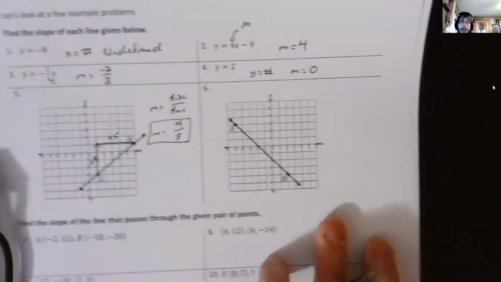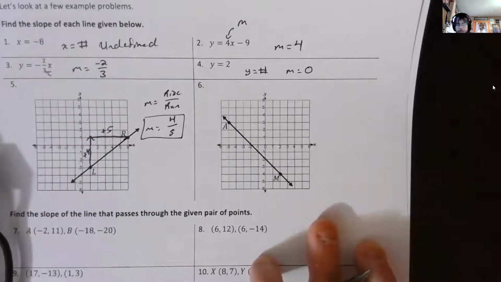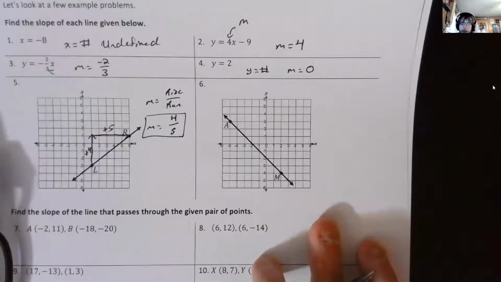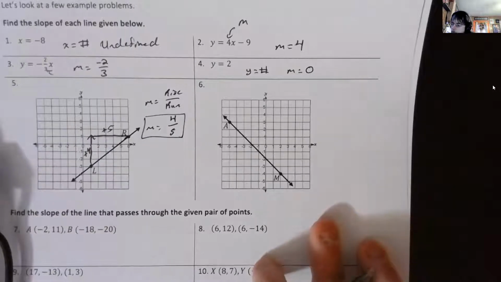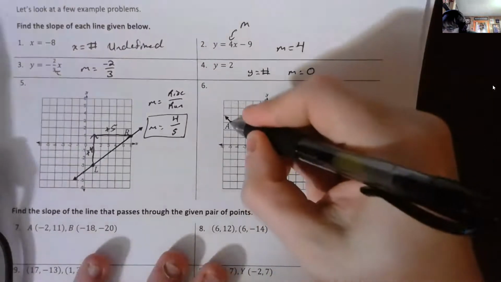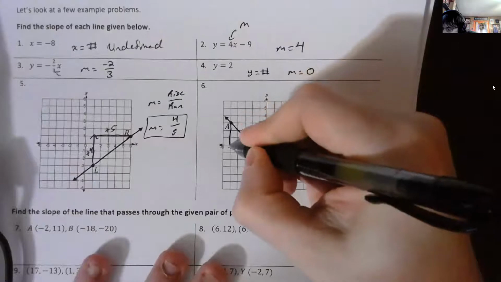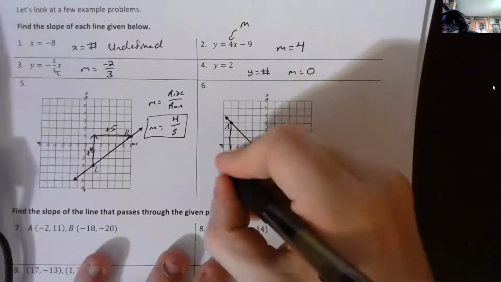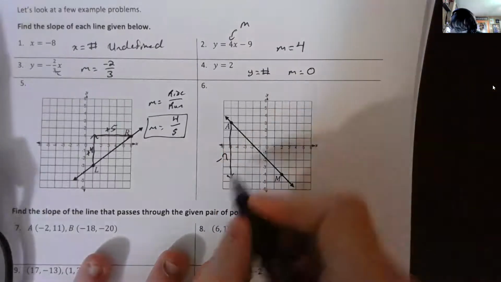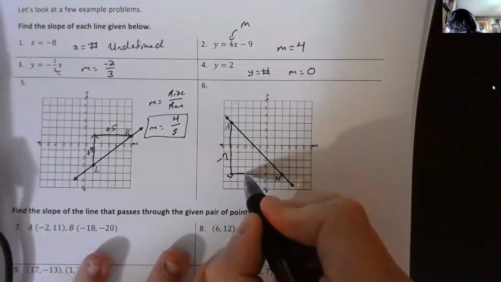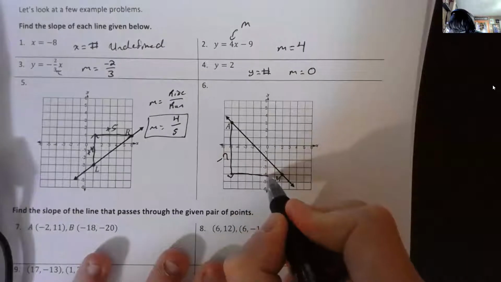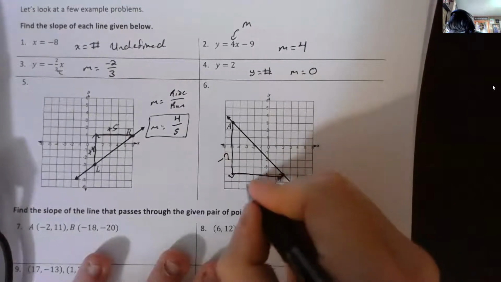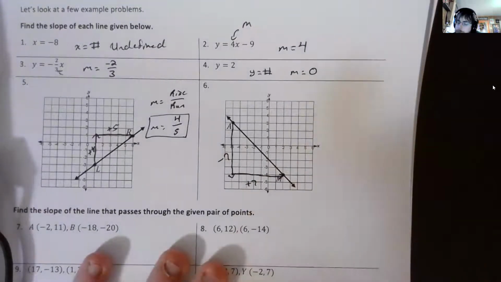Number 6, we have a and m. If you want to try and find that slope real quick, go ahead. If we start from our leftmost point, we're going to go down 1, 2, 3, 4, 5, 6, 7. So we have a rise of -7. And then we're going to go right 1, 2, 3, 4, 5, 6, 7, which is a positive run.